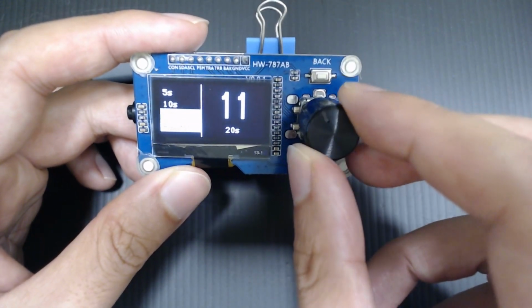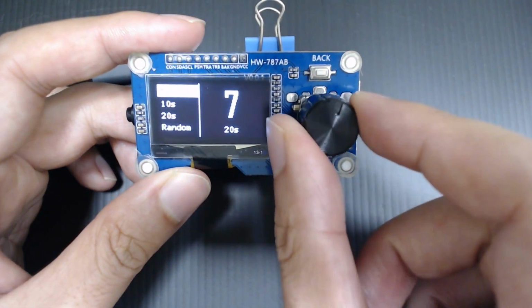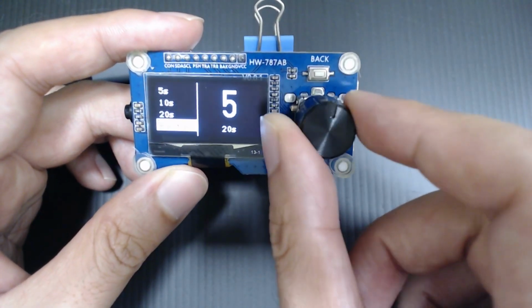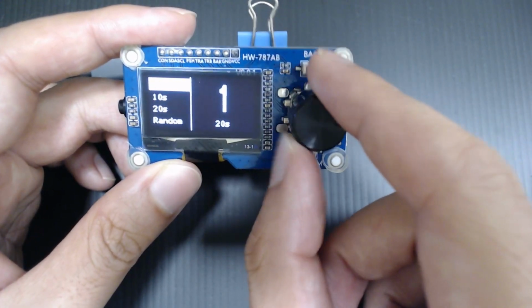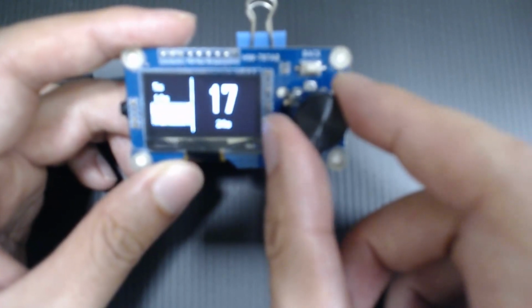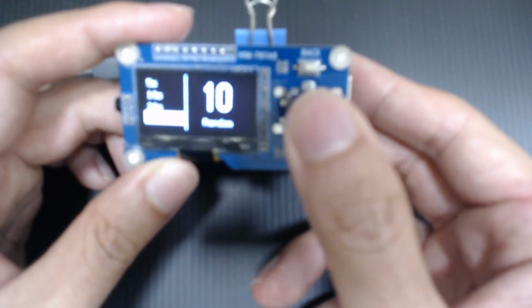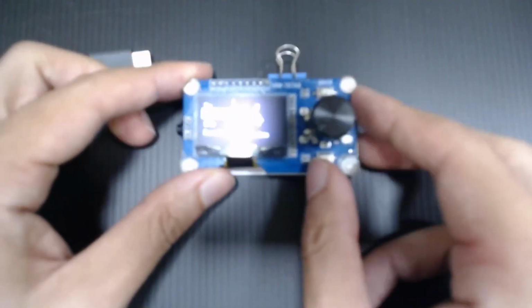Then later we can only that the knob is reversed. So the clockwise is going up, no longer going down. So I think it's fine for now. You can choose and you can do everything else.